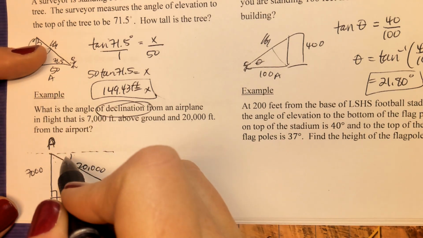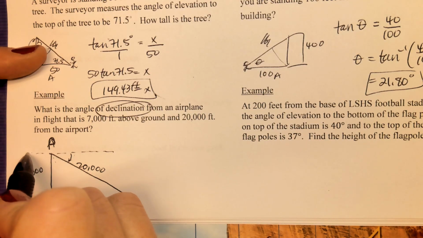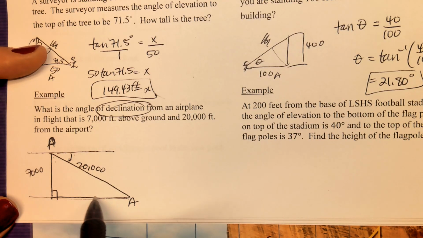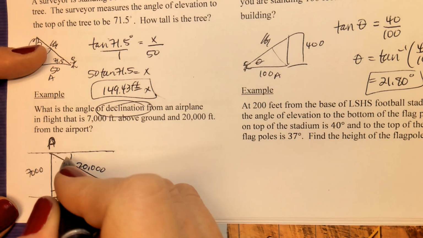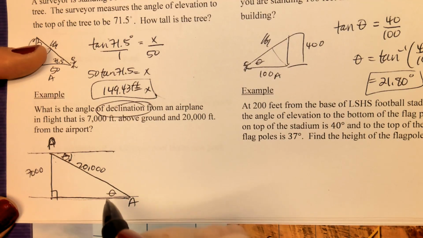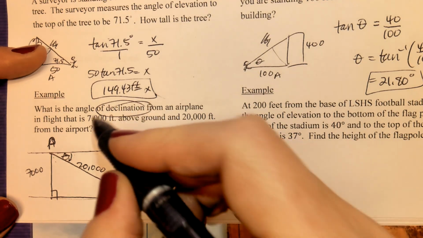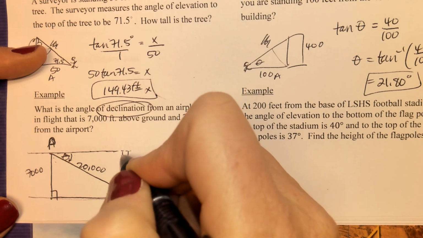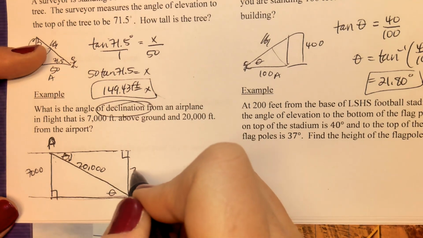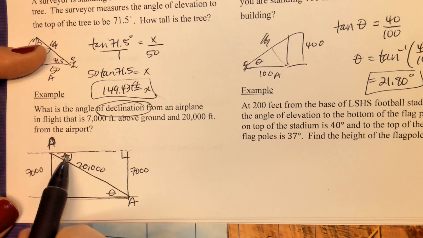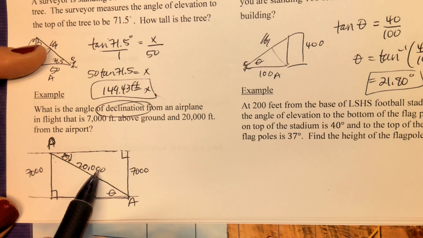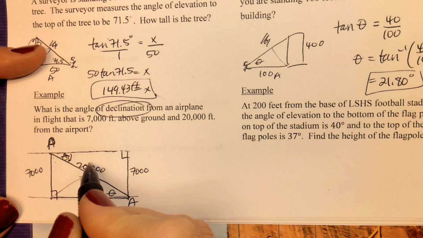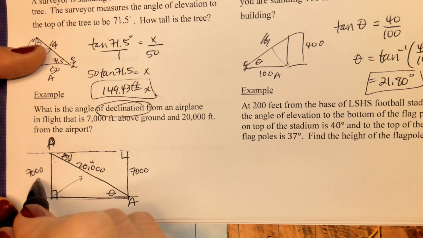So one way you can do it is, if you remember in geometry, parallel lines, alternate interior angles are equal. So this angle appears the same as this one down here. You could also, I'm just going to extend that a little bit, drop that down and make this triangle still 7,000, and you could use it like that. Either way, the 20,000 is the hypotenuse and the 7,000 is the opposite.